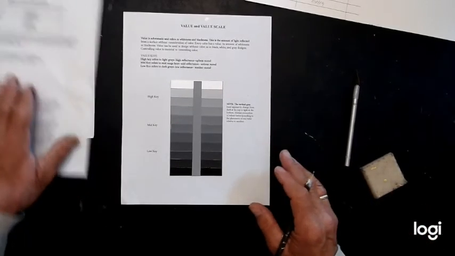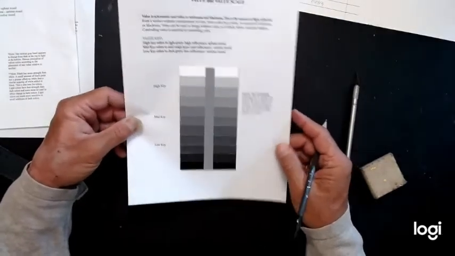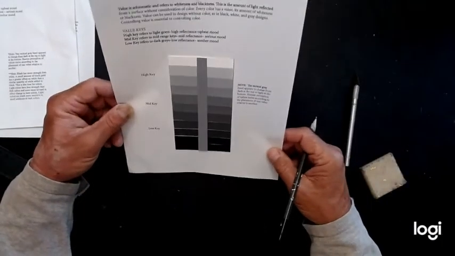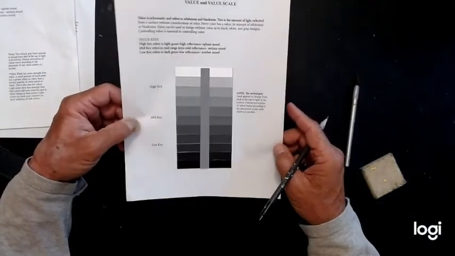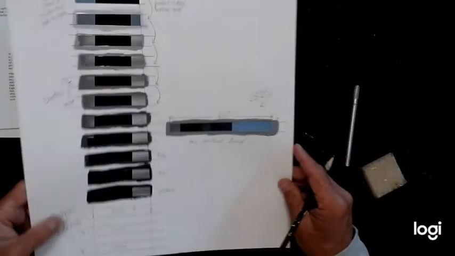So that's it. When one is completely done with the project, this is what it will look like. This is what goes into the notebook. This is a PDF document that's in the assignment. You can print that. You can print as many of them as you need. And don't be shy with mixing your paints.